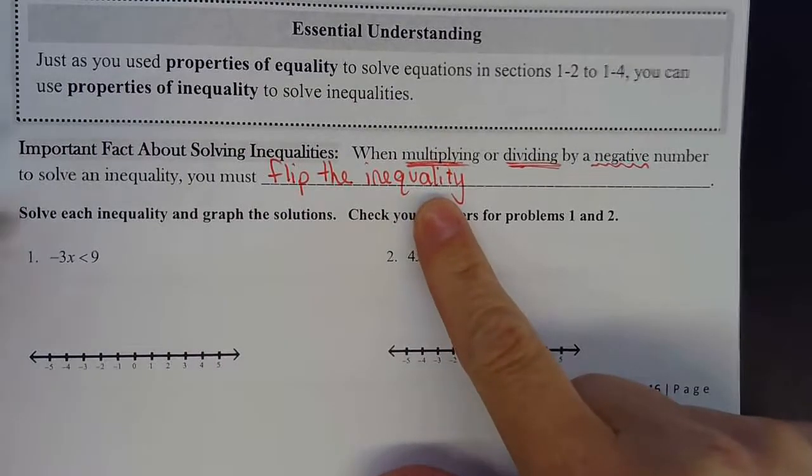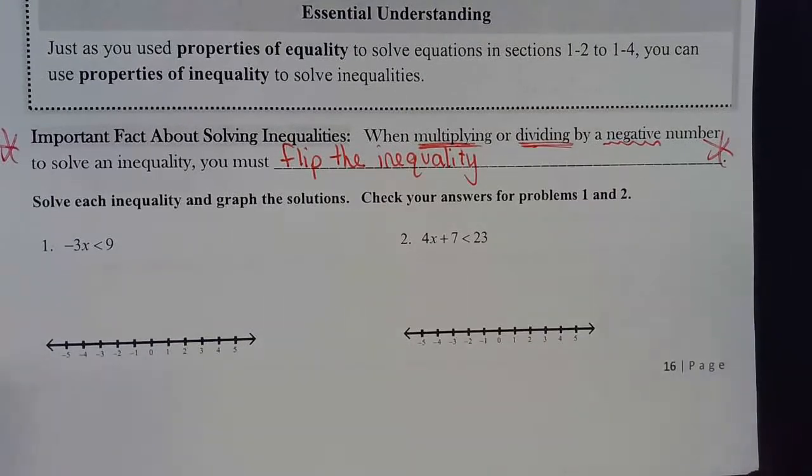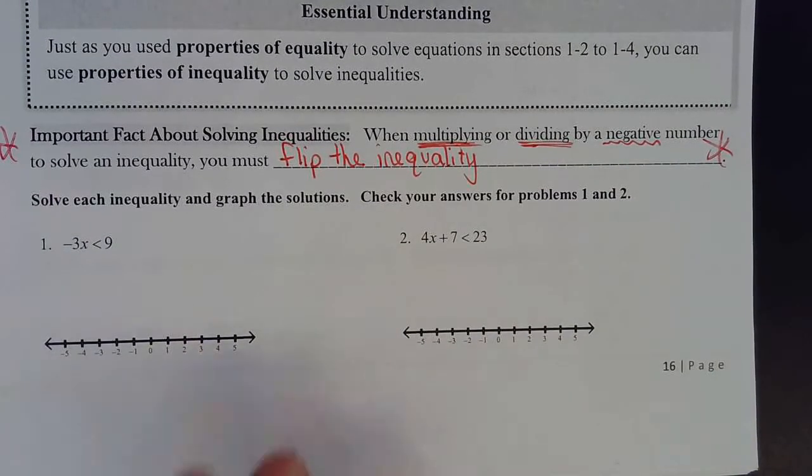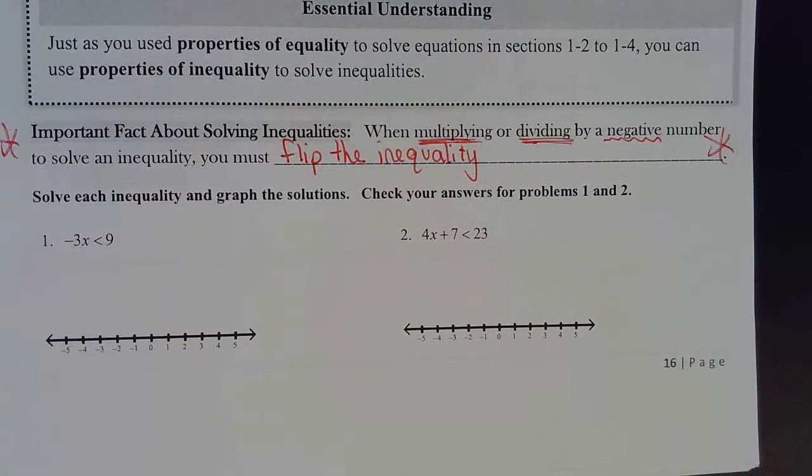So main thing, the only difference with solving these inequalities is that when you have to multiply or divide by a negative, you've got to take your less than and flip it to a greater than. Now, if there's an equal to, it keeps the equal to, but the less than would become a greater than, or the greater than would become a less than, which will make a difference when we have to actually graph them. Okay, so let me show you how these are done.